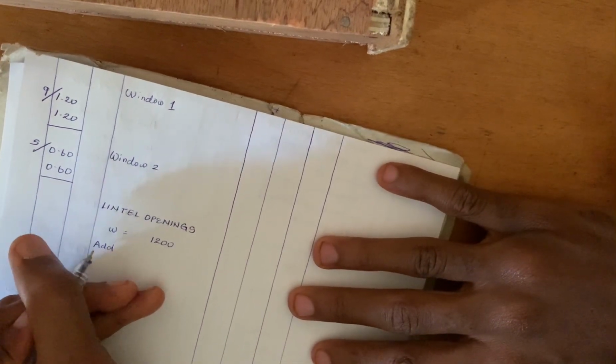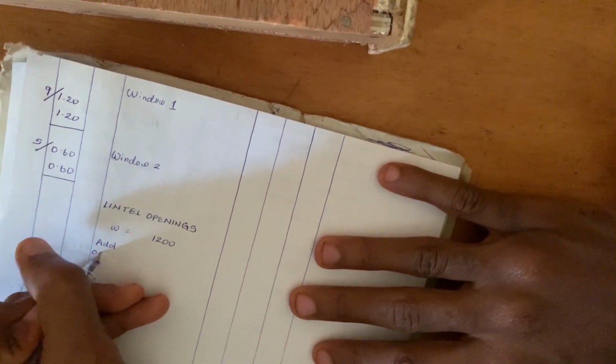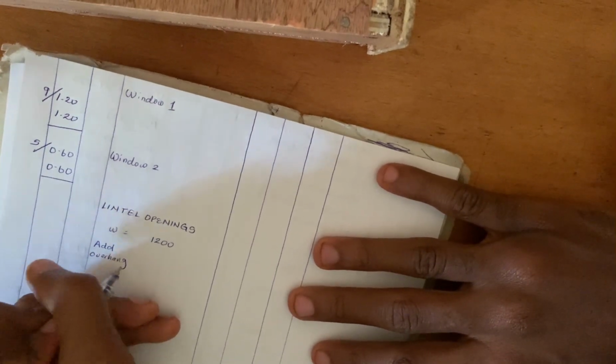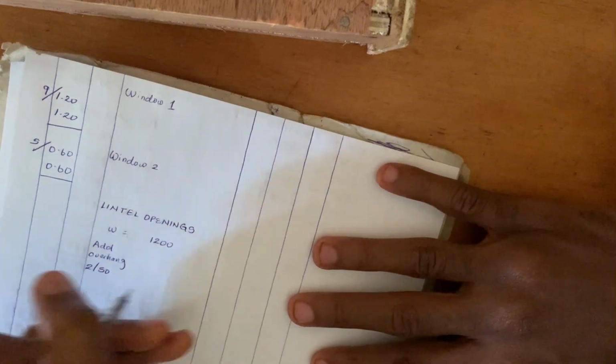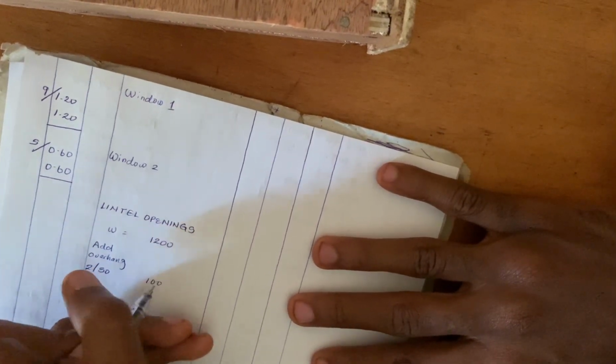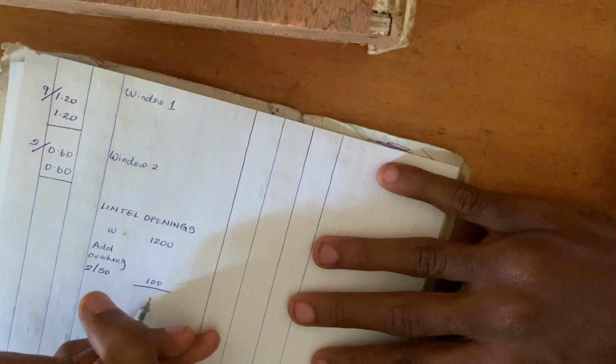Then if the width is 1200, we are going to be adding what? Overhang. Now add overhang to both sides, so it's going to be 2 by what? 50, which will give me what? 100, and then the total is 1300.